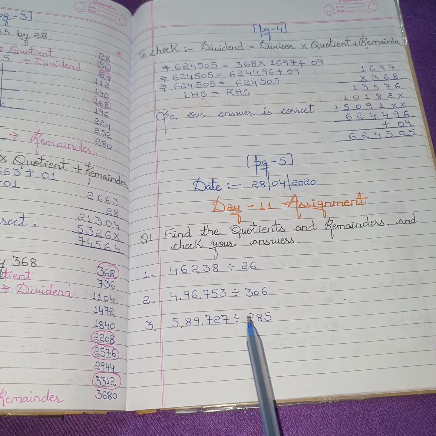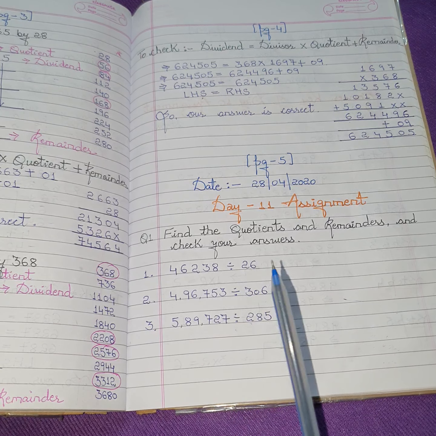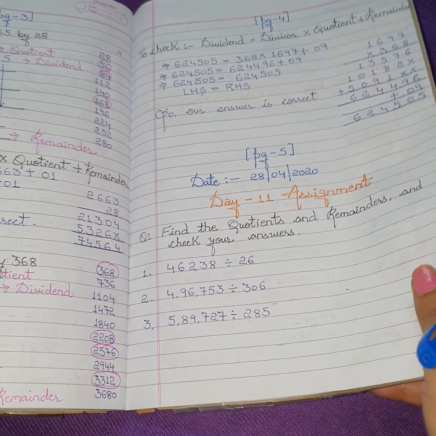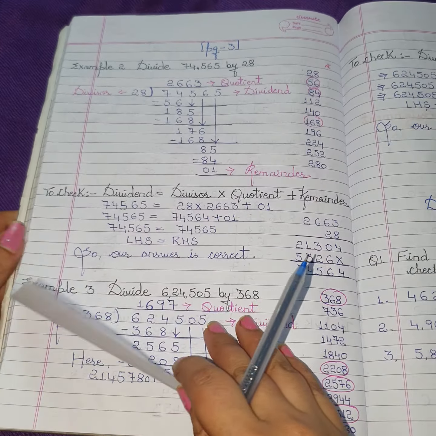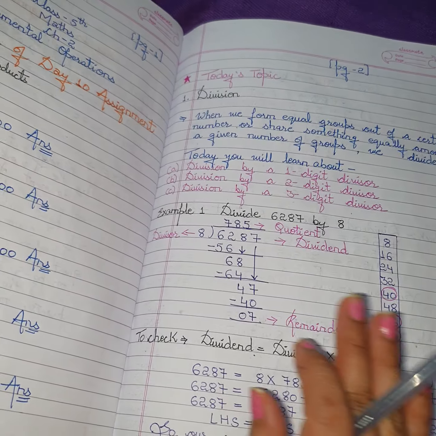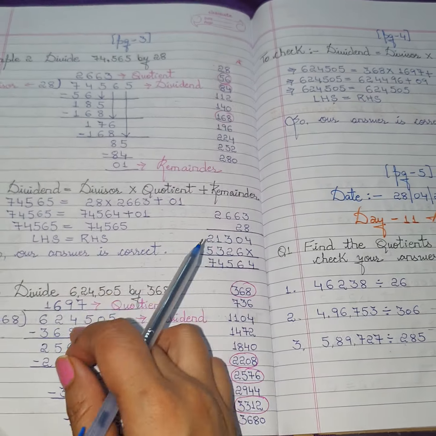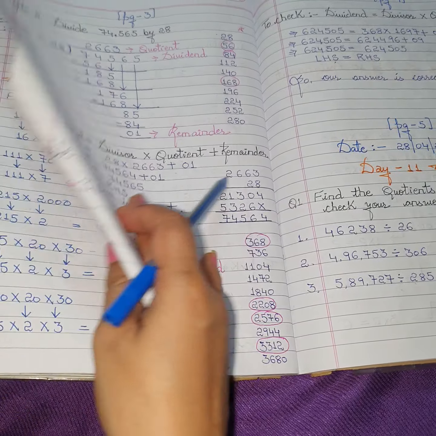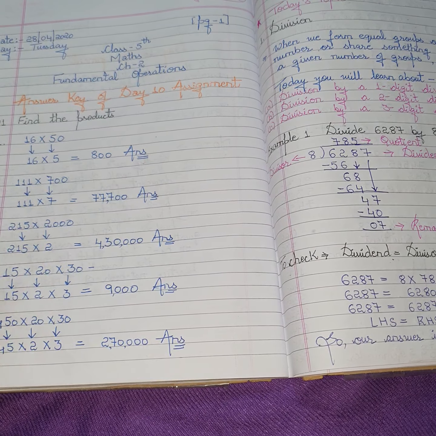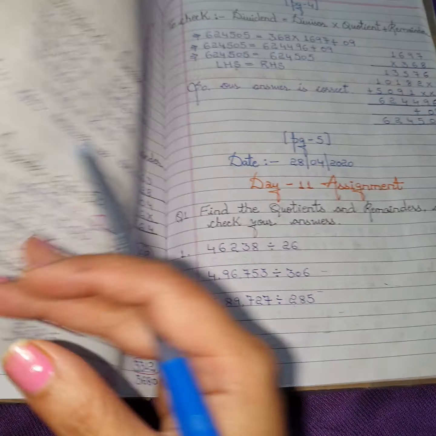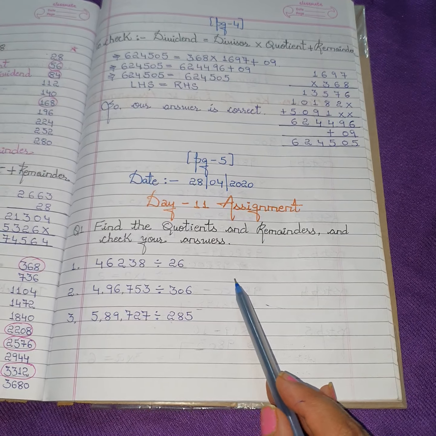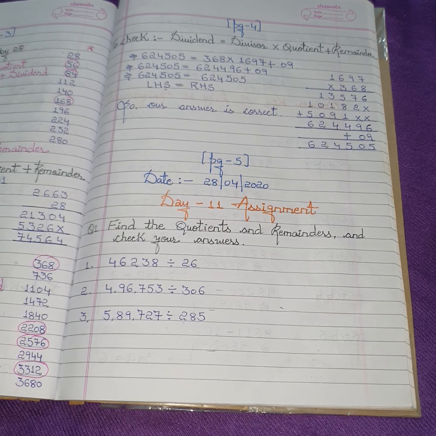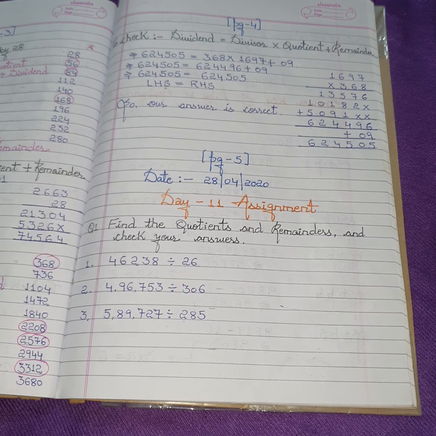Try to solve it. The answer key of these 3 questions I will be giving you in my next video. Okay, so stay tuned for the next video. Till then, do revision and please don't copy the work of page number 2, page number 3 and page number 4. It is only for explanation. You have to copy the work of page number 1, which is the answer key of the day 10 assignment, and then you have to copy the questions of the day 11 assignment. Try to solve it. Answers you will be getting in the next video.